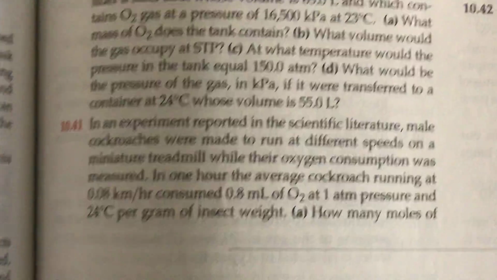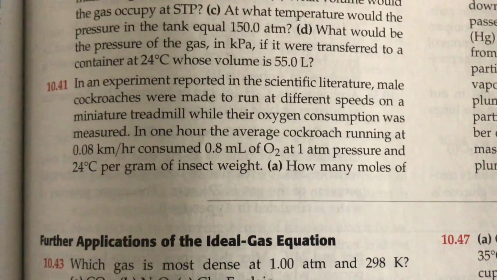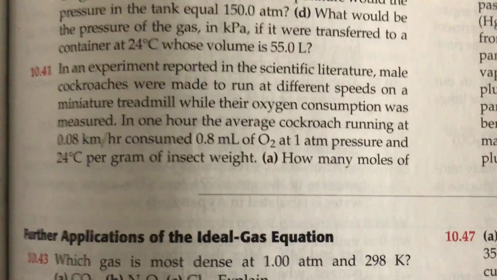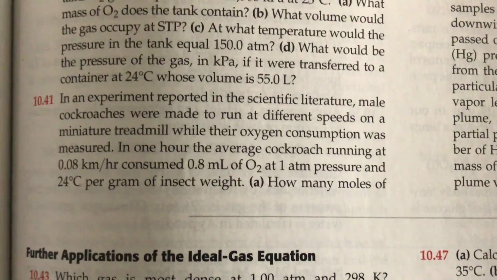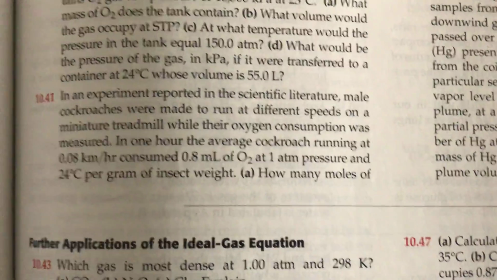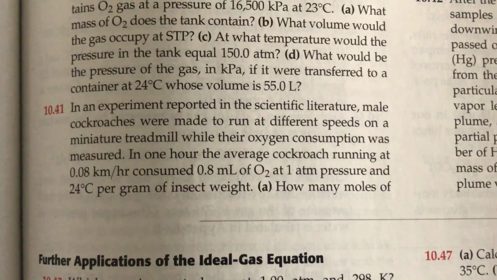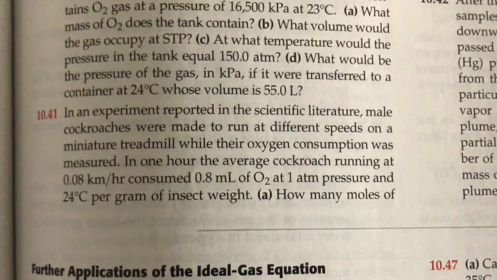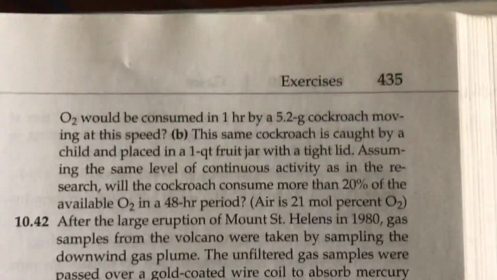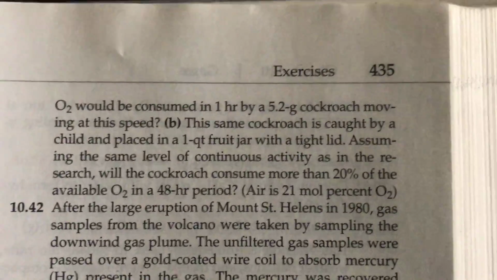And the next question is 41, which appears here. In an experiment reported in the scientific literature, male cockroaches were made to run at different speeds on a miniature treadmill while their oxygen consumption was measured. In 1 hour, the average cockroach running at 0.08 kilometers per hour consumed 0.8 milliliters of oxygen at 1 atmosphere pressure and 24 degrees Celsius per gram of insect weight. A. How many moles of oxygen would be consumed in 1 hour by a 5.2 gram cockroach moving at this speed?